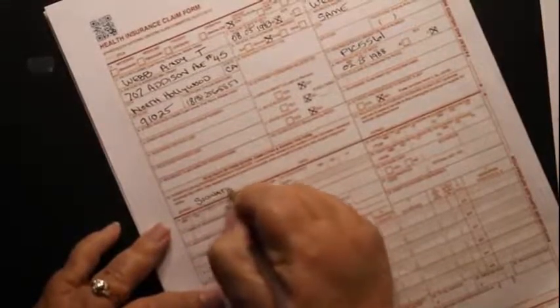So we need to check to make sure that form has been signed. The release of information is the patient giving us permission to release this information to the insurance carrier. The assignment of benefits is the patient giving the insurance carrier permission to mail the payment to the provider. So it's very important that these are signed. Since the patient can't sign these, what we're going to write here is signature on file.